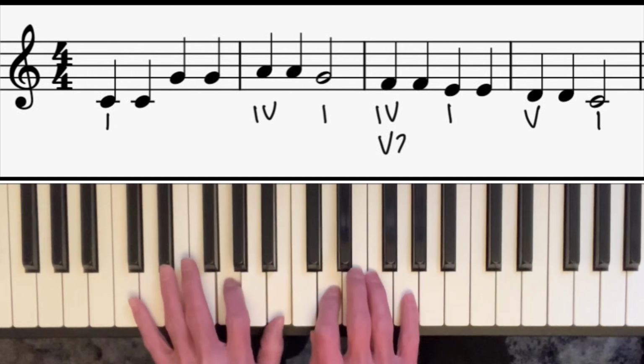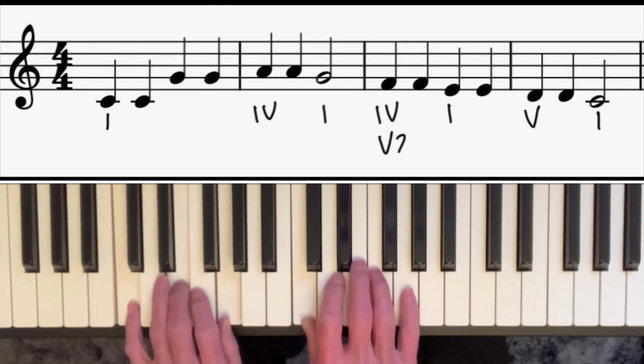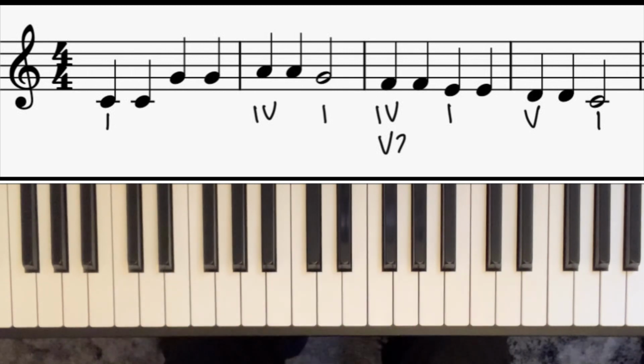Whenever you see the fourth degree of a scale or the fourth note of a scale in a melody going down to the third degree in the scale, so in this case in C major that's F, going down a step to E, you can usually harmonise it with 5/7 going to 1.